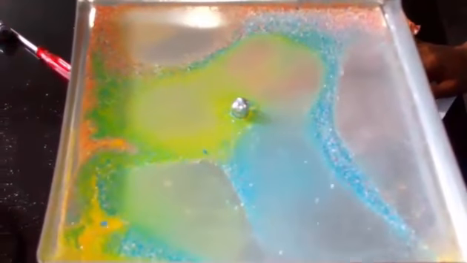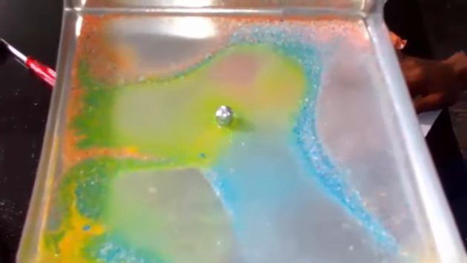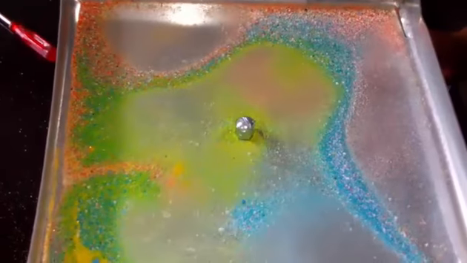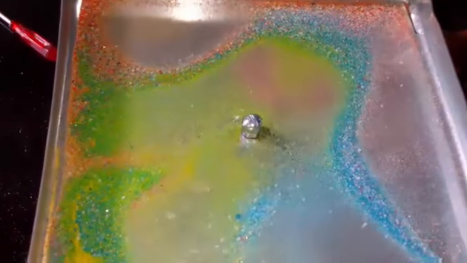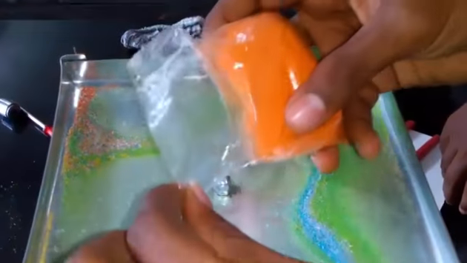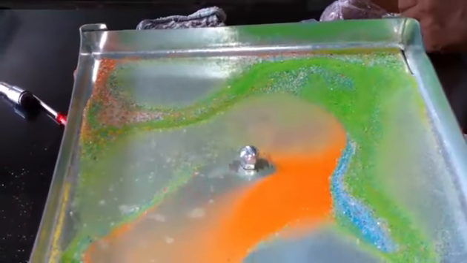Yeah, this is another kind of pattern. Some circles, then some curves, parabola and ellipse shapes. Here you can see that some particles don't have any vibration, but a few particles have vibration, and a few particles have some movement. Yes, you can see that movement here.